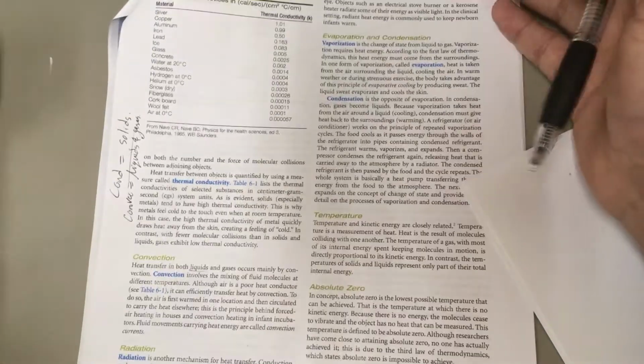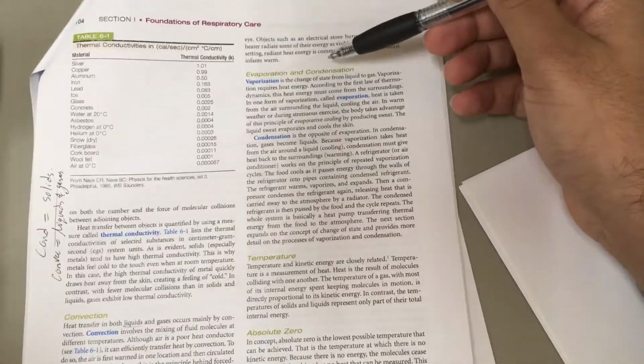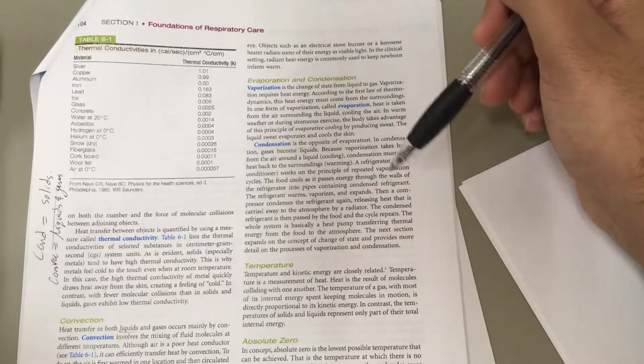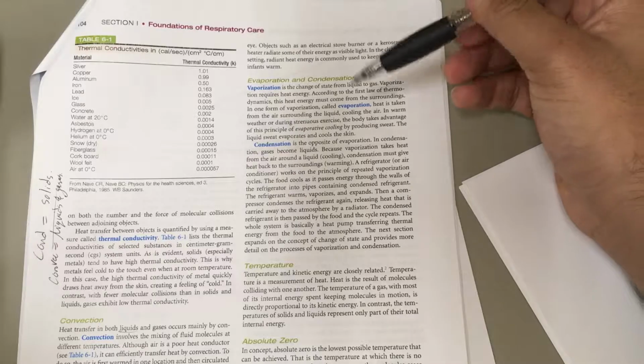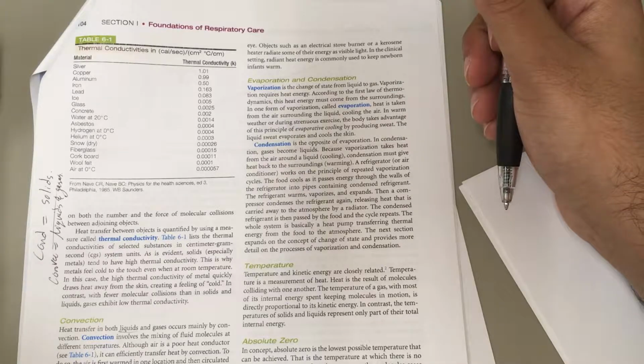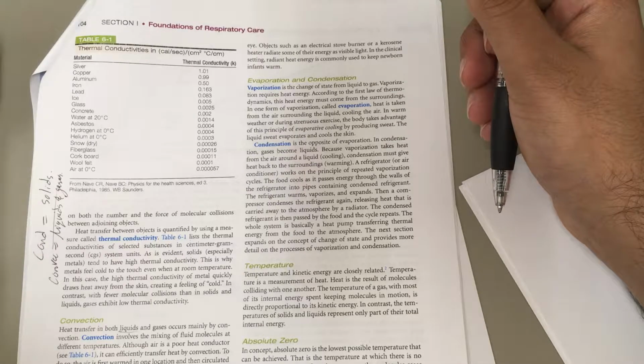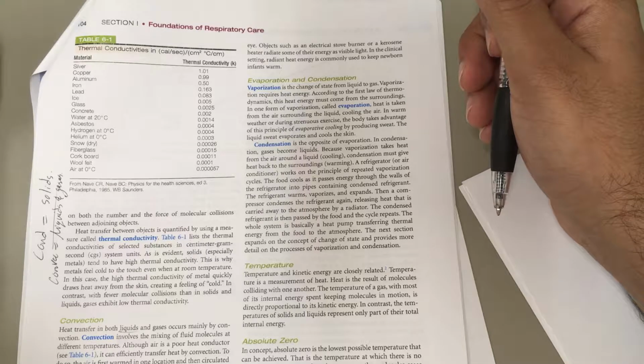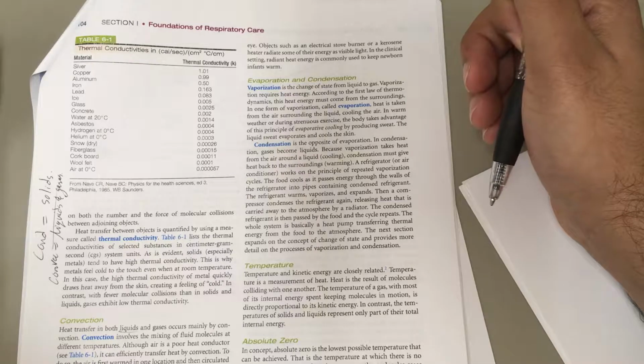We already know that one, radiation. Then you have evaporation and condensation. Those are very important in respiratory care. You need to understand them, because there will be questions about the oxygen tubing and all that stuff in the mechanical ventilator.